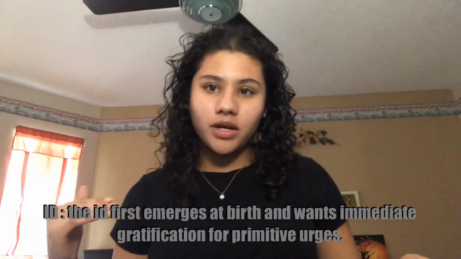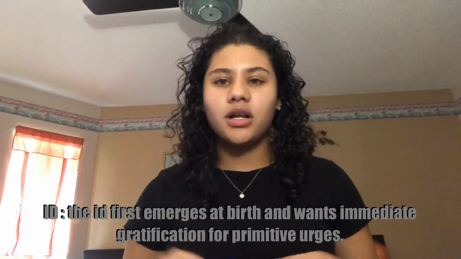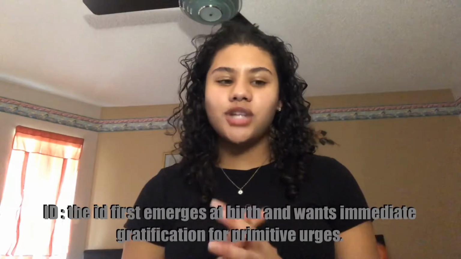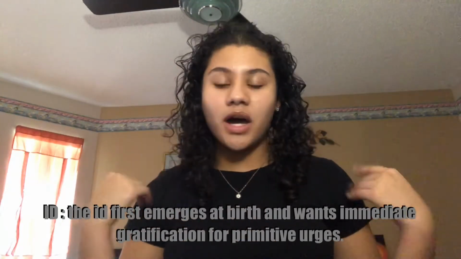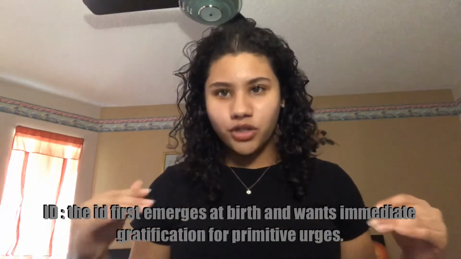So Freud believed that the internal mind was set up in three unconscious parts or interacting systems, those being the id, the superego, and the ego. According to Freud, the id first emerges at birth and it's in the unconscious part of the mind, as you can see in the iceberg picture. The id wants immediate gratification for primitive urges such as hunger, thirst, and bodily needs. So the id is based on the pleasure principle. Think of the id as the devil on your shoulder, like you see in animations. And for adults, it's involved in sexual and aggressive drives.